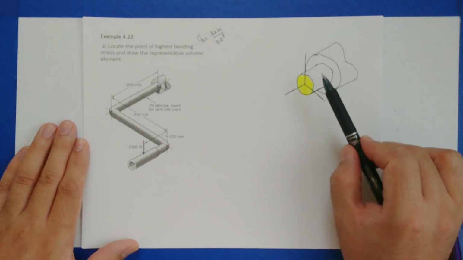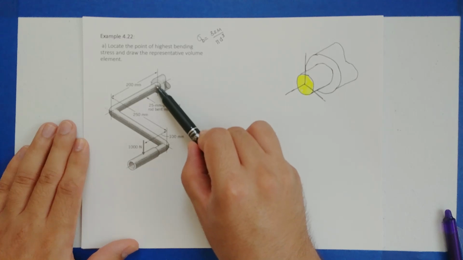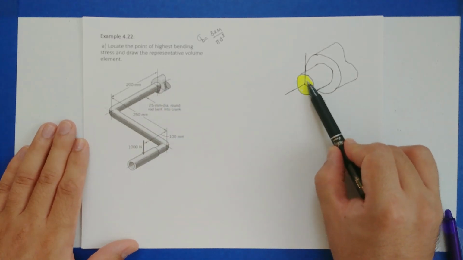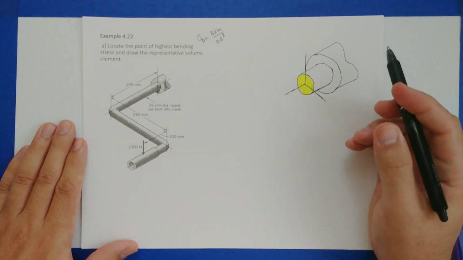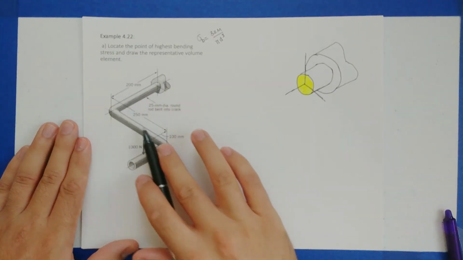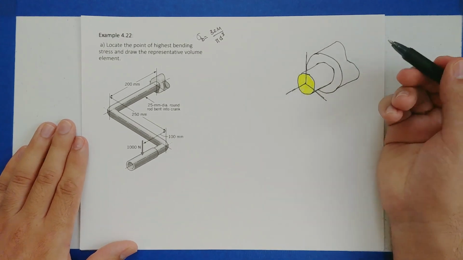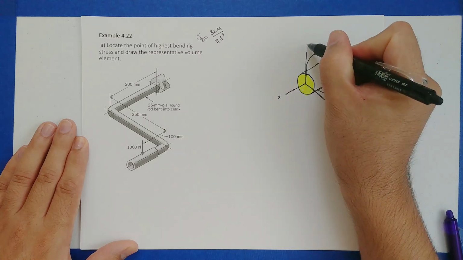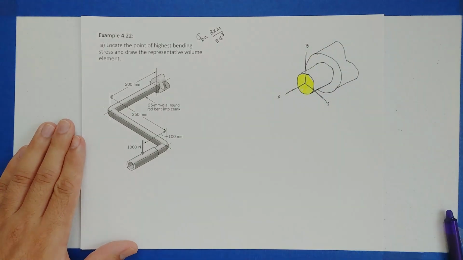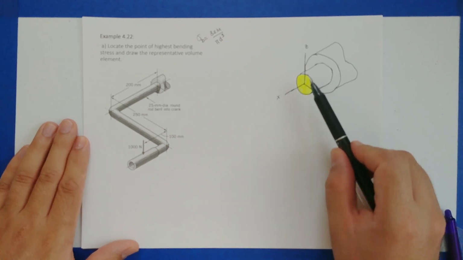So I went ahead and already pre-drew this section over here. I'm imagining we're cutting right there, and we're going to figure out what's going on at that point. This problem doesn't give us any axis, but just to make our discussion simpler, I'm going to add here an X, a Y, and a Z axis. And now we need to figure out the internal loading that is happening right at this cut.